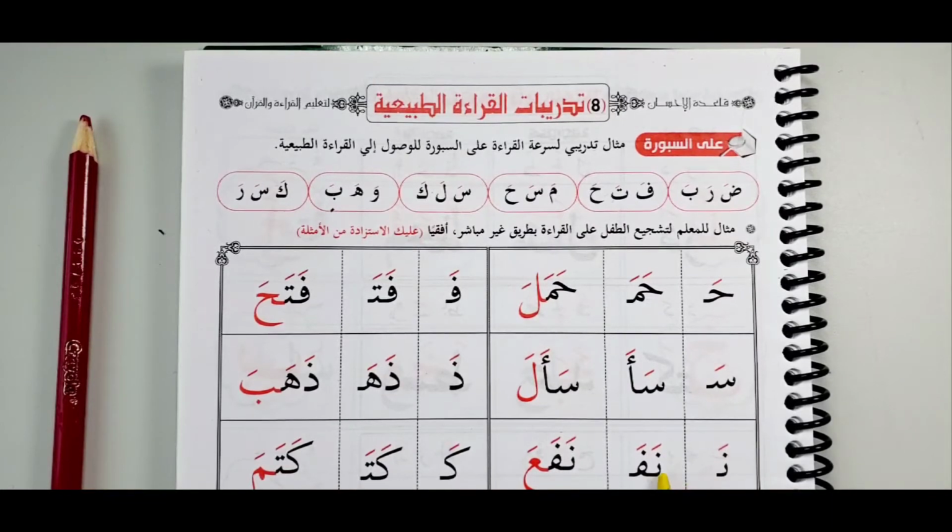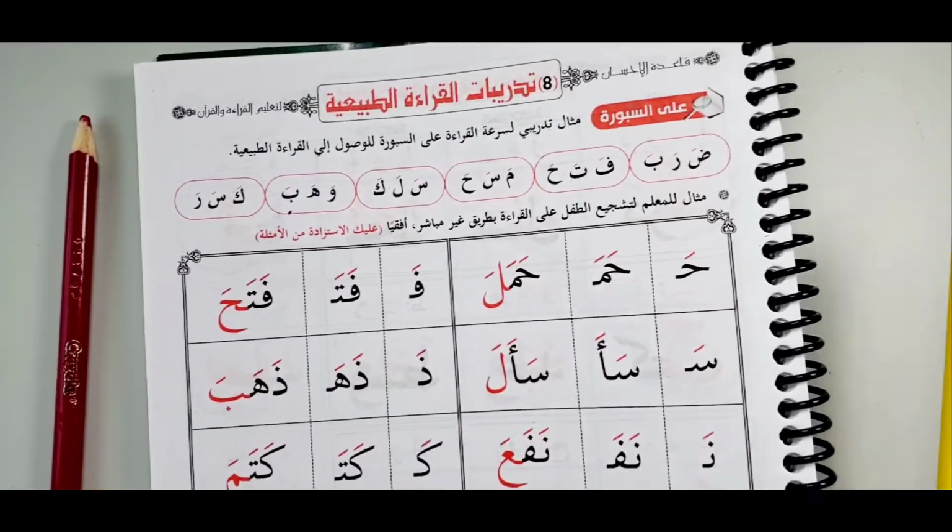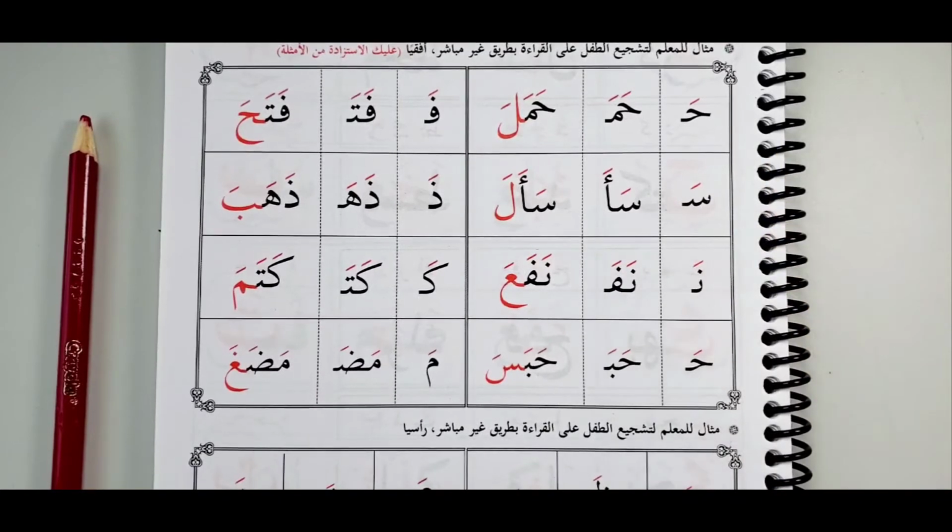Then نا, نفى, نفع; ك, كتا, كتم. Inshallah, let's continue. Then we have ha, haba, habasa; ma, مضى, مضغ. Okay, مضغ. طيب, let's go to the second half.